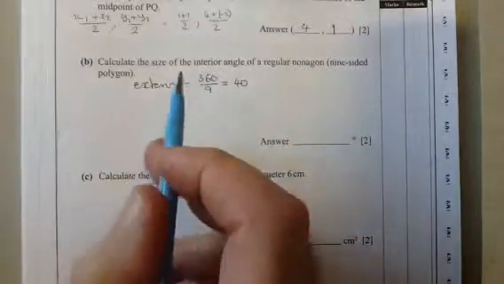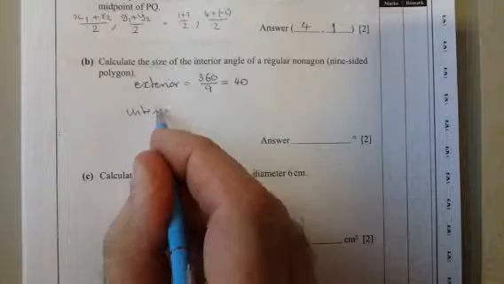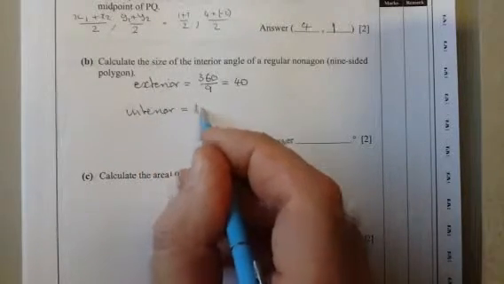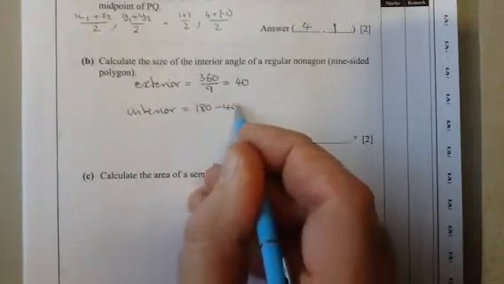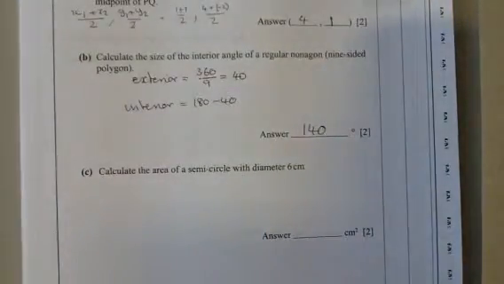And then we use the fact that the interior plus the exterior add up to 180. So we can get the interior by taking 40 away from 180. So it's 140 degrees. Okay.